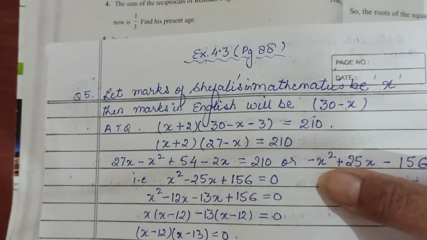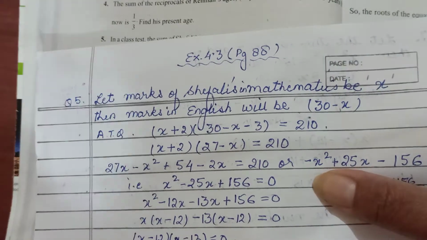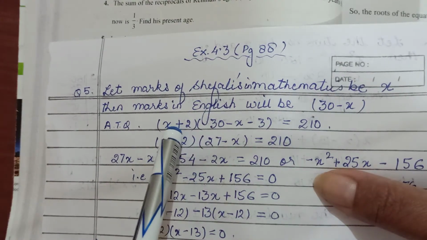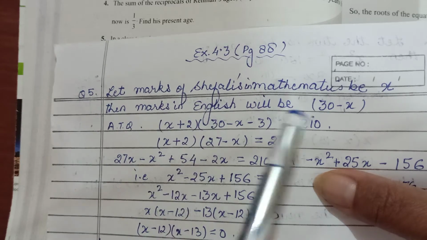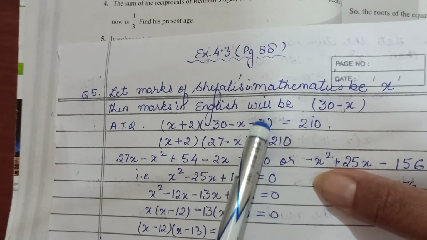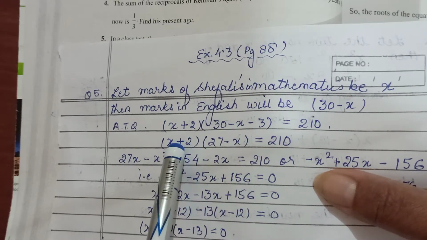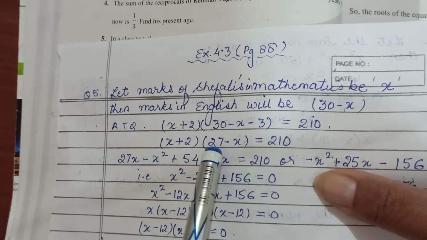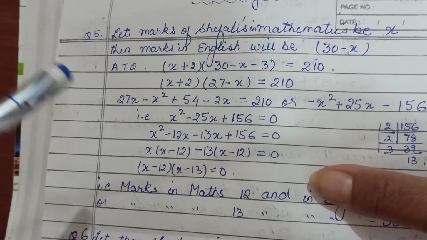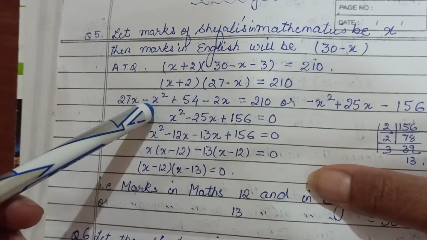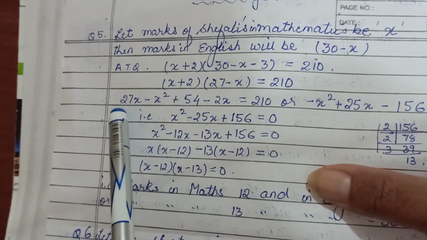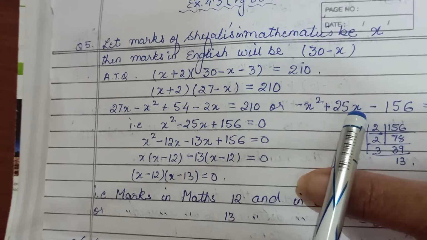So let the marks of Shefali in one subject be x, then in the other subject it will be 30 minus x. Then what he said is to add 2 in maths, so x becomes x plus 2, and 3 less in English, so 30 minus x minus 3. Then multiply them: x plus 2, and 30 minus 3 becomes 27 minus x, is equal to 210. Then rest is again, you just have to simply multiply these, and this is what you get. I think you can check the calculations on your own. Multiplying, this is the equation you will get, getting all the terms to the same side.